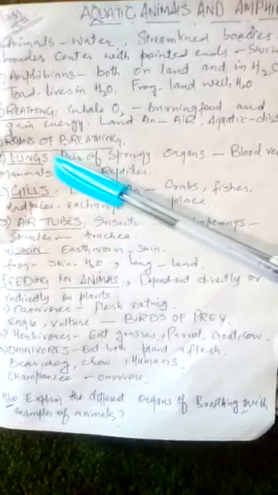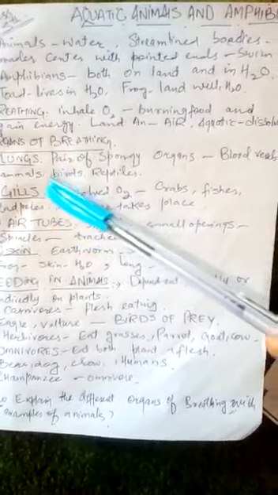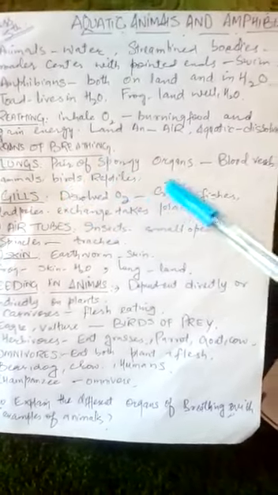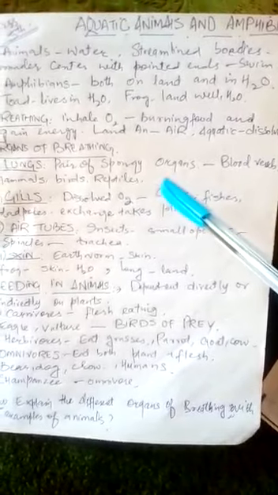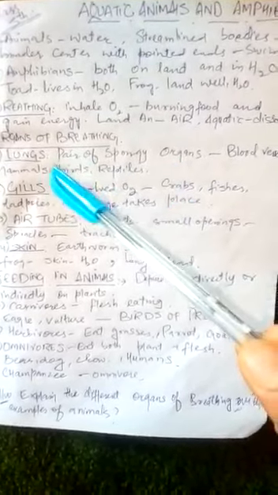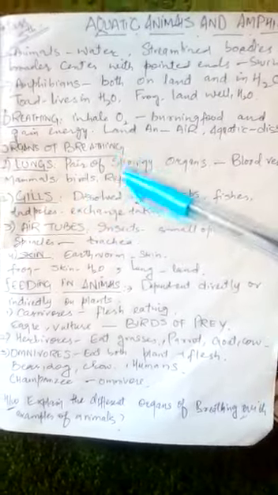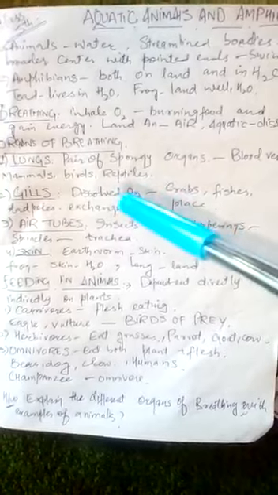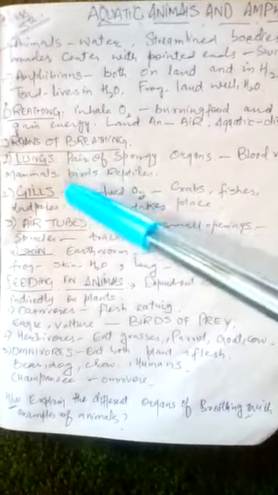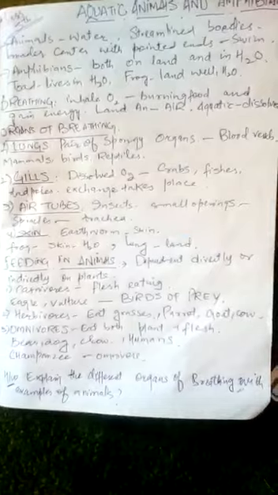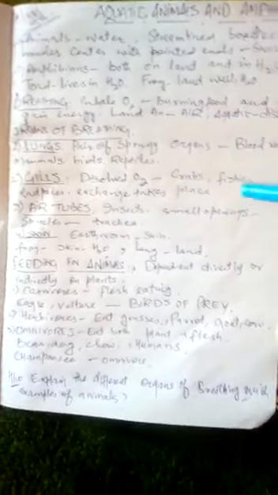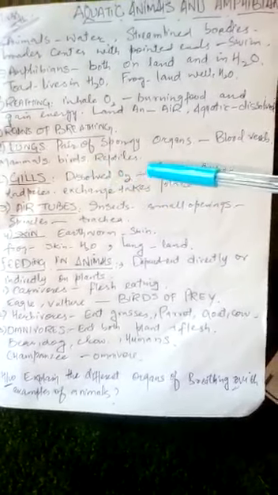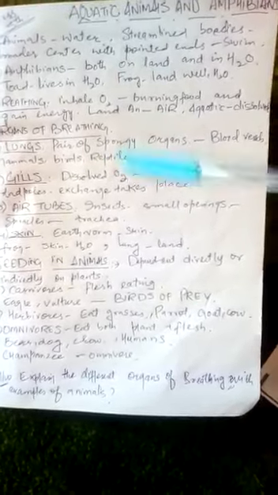First one is lung. Students, lungs are a pair of spongy organs and they are richly supplied with blood vessels. Lungs are the respiratory organs used by mammals, birds and reptiles. Students, when the air gets in through the nostrils and through different pathways, the air reaches the lungs, and these are the animals like mammals, birds and reptiles that use lungs for their breathing.